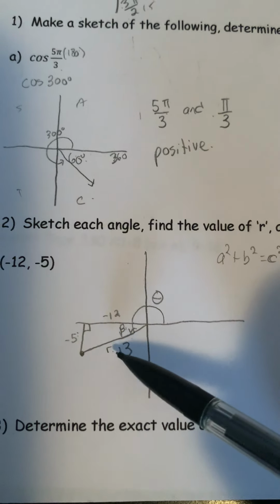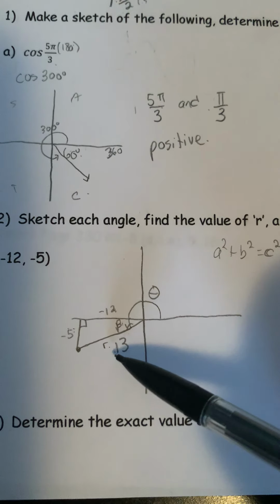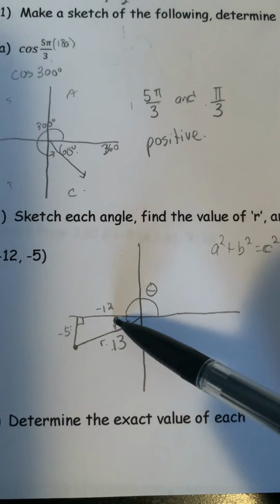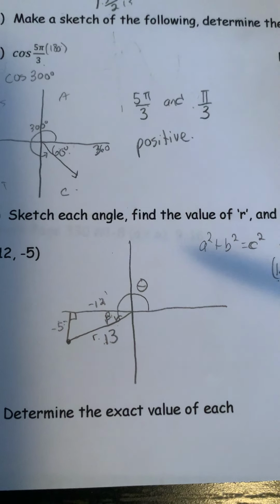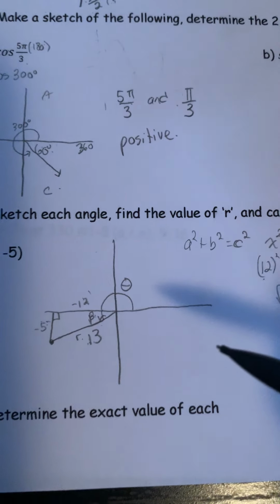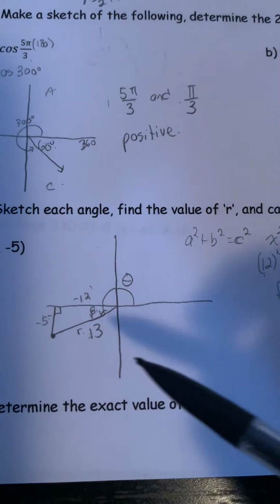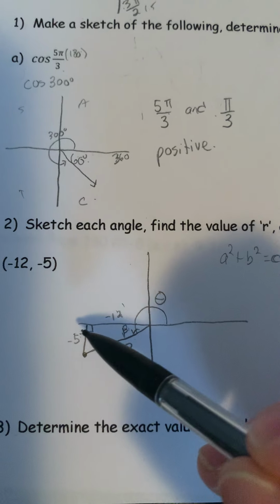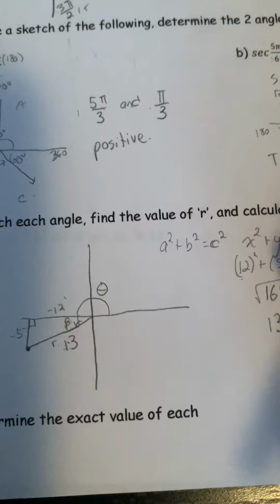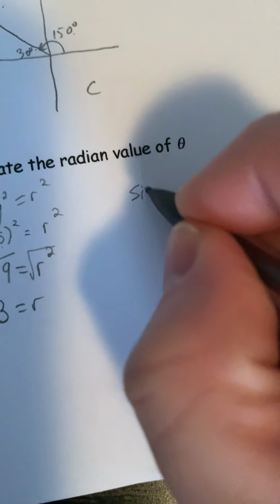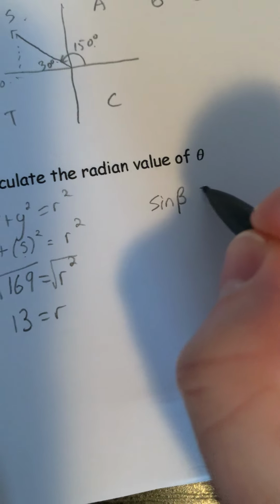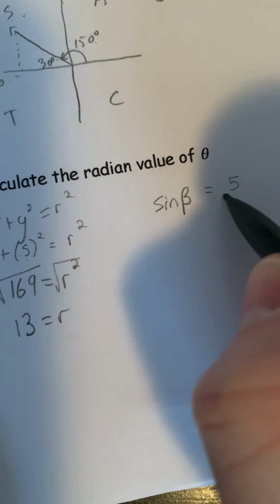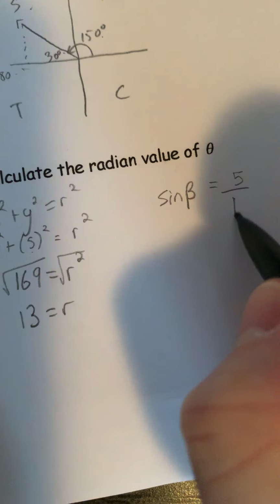So we could use opposite over hypotenuse, adjacent over hypotenuse, or opposite over adjacent. It's up to you. I like using sine, so I'm going to do opposite over hypotenuse, or y over r. So sine beta, we're looking for the opposite, or our y value, which is 5, over 13, which is our radius.